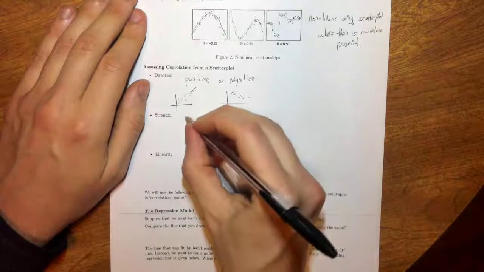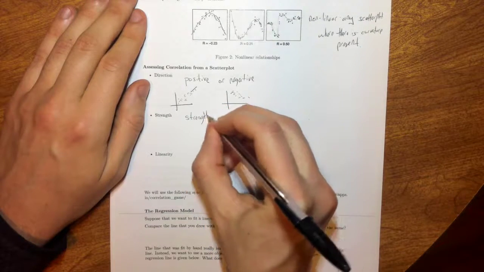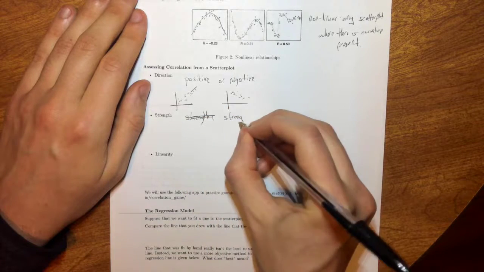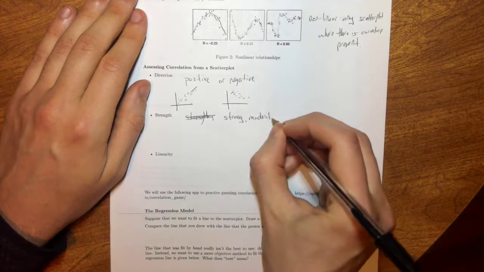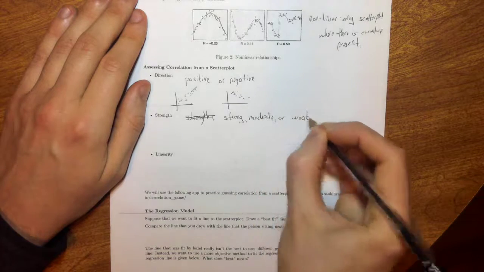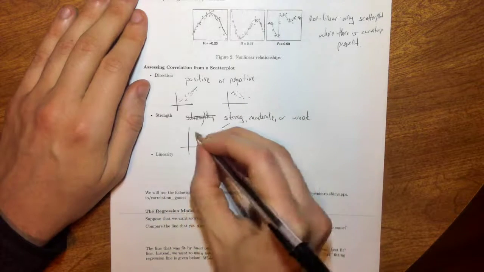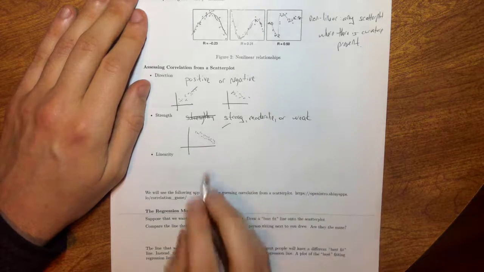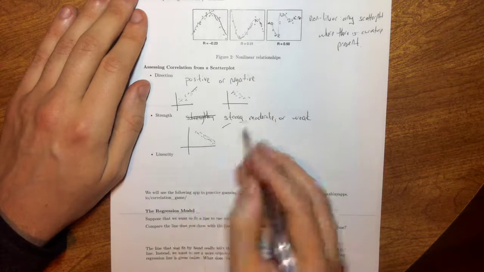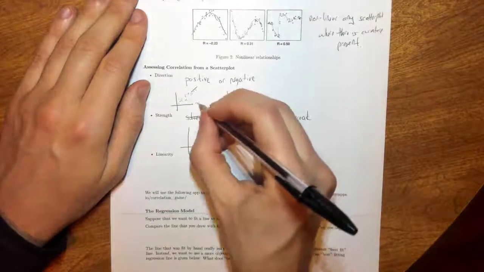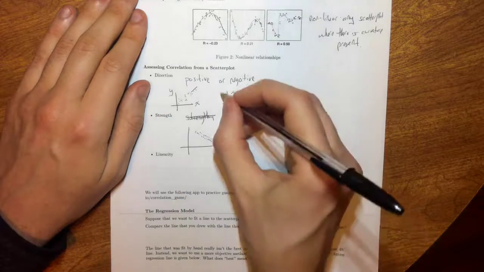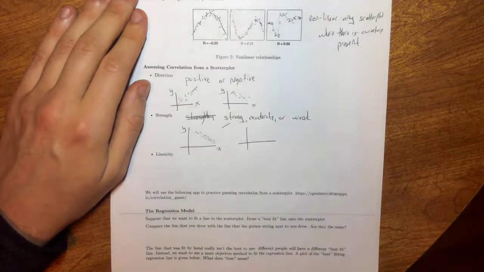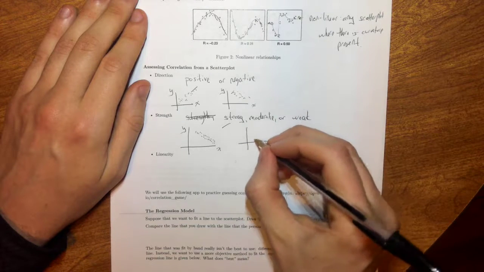We're going to talk about strength. And so we could describe the scatter plot as either strong, moderate, or weak. An example of strong might be something like that, where the points are going to be very tightly clustered around a fitted line. I should label my axes. It's bad. Okay. And so then moderate, I'll make this one positive.